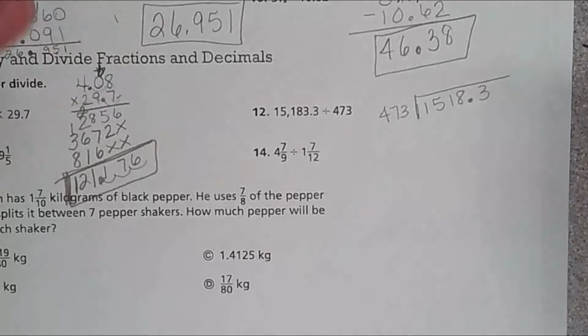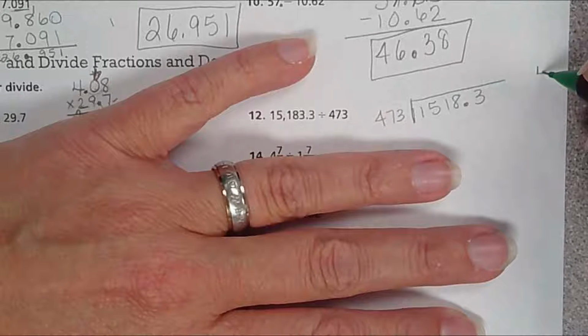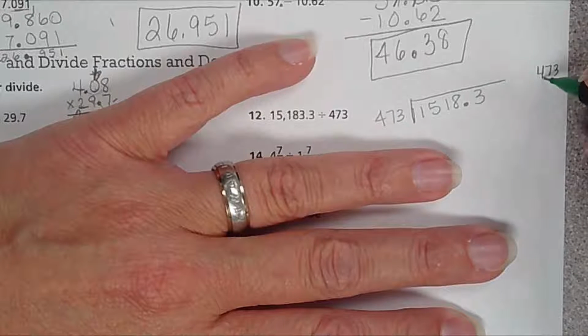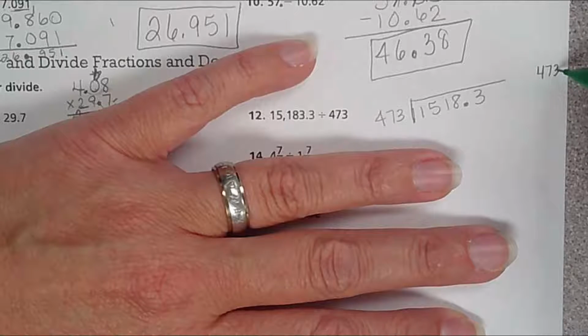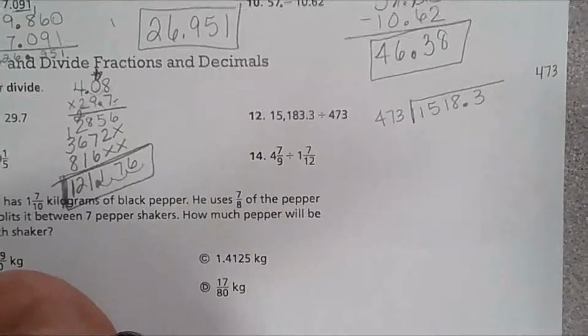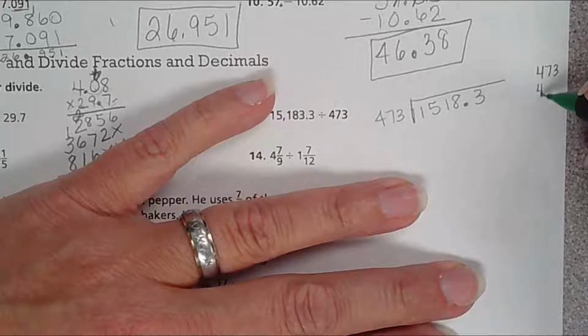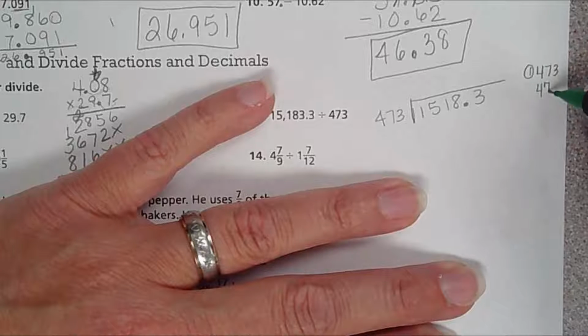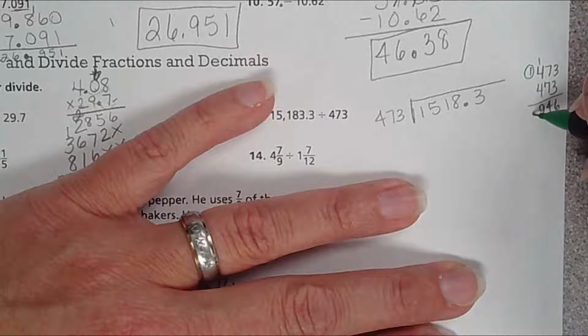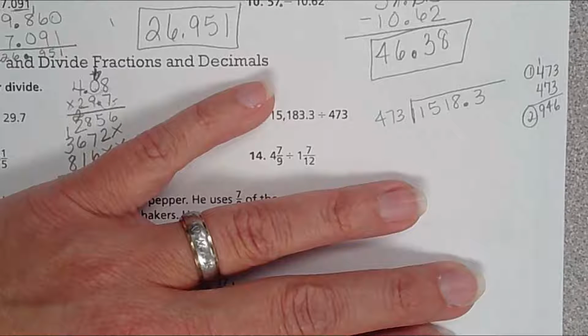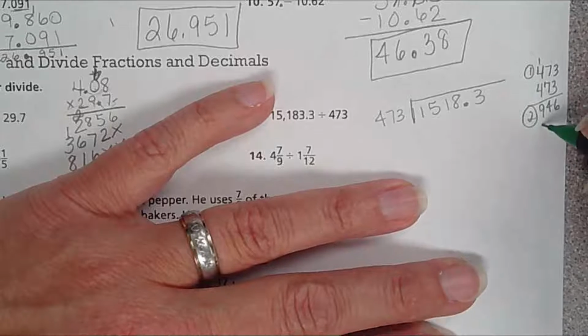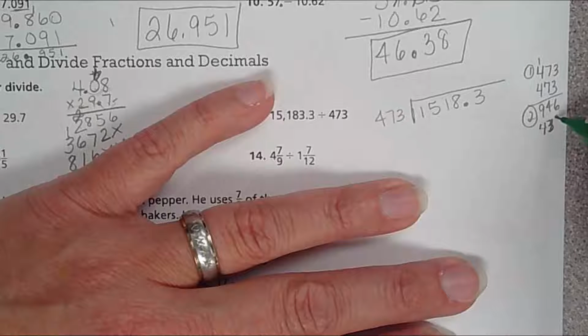I'm going to go off to the side and start listing the multiples because I need to know how many I have. So 473 times 1 is 473. 473 times 2 is 946. 473 times 3 is 1419.